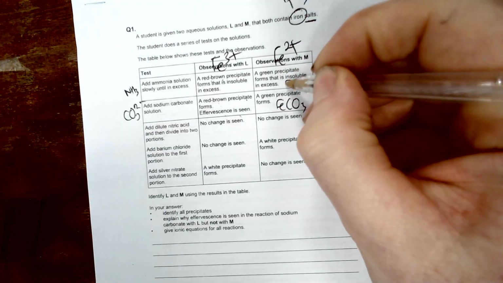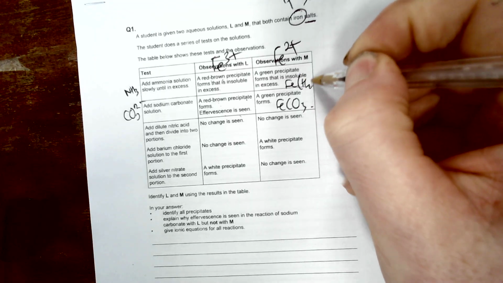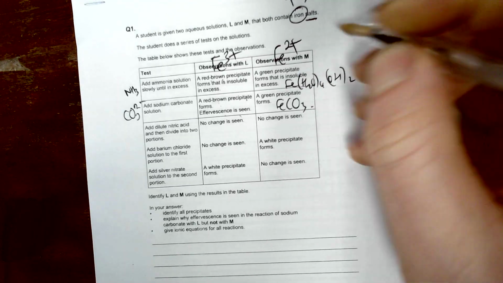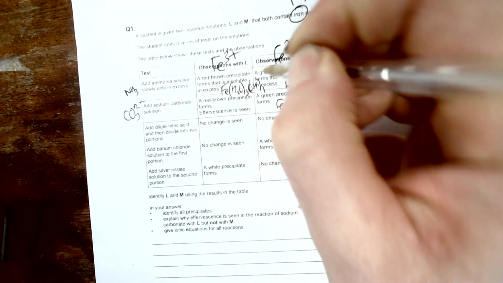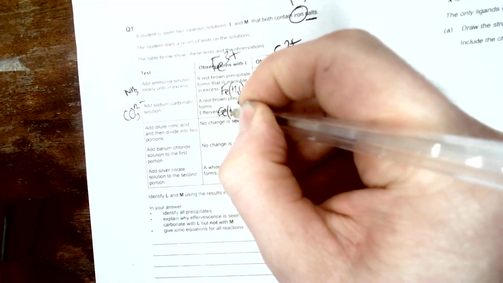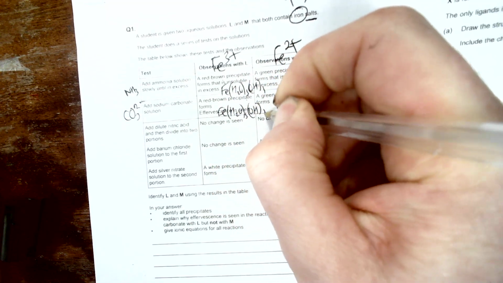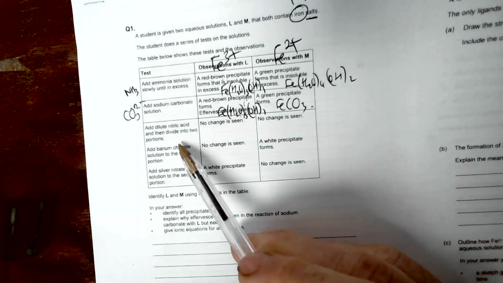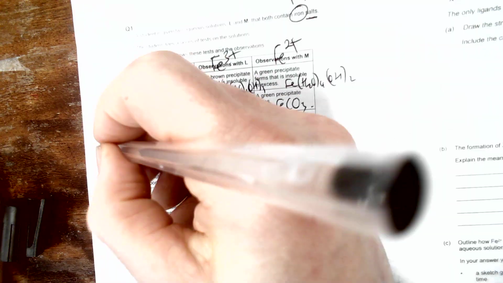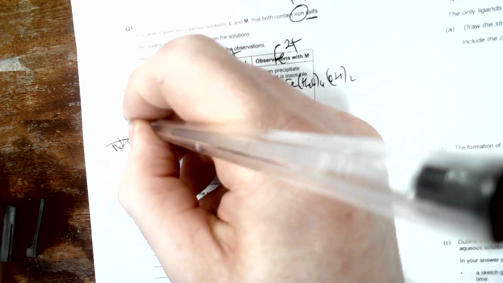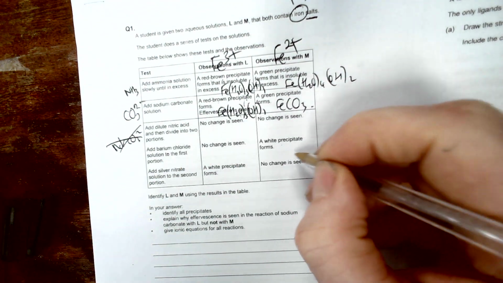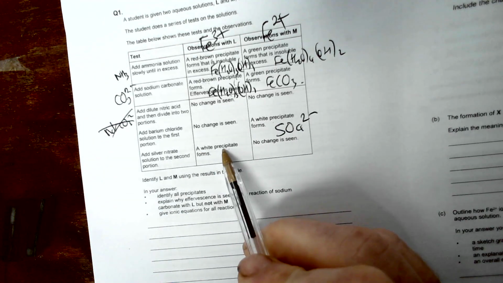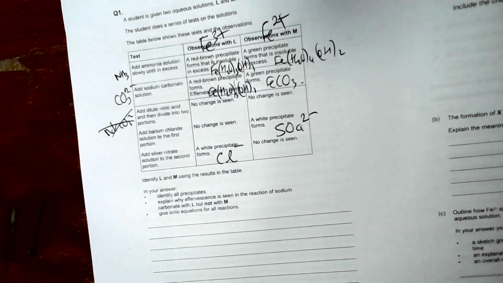FeCO3. This is Fe(H2O)4(OH)2. This is Fe(H2O)3(OH)3. This is Fe(H2O)3(OH)3. So the same precipitate there. Add dilute nitric acid. They don't fizz, so they are not carbonates. That's what that means. Add barium chloride, you get a white precipitate. The white precipitate must be barium sulfate, so this must have sulfate ions in. This forms a white precipitate with silver nitrate, so this must be chloride ions.